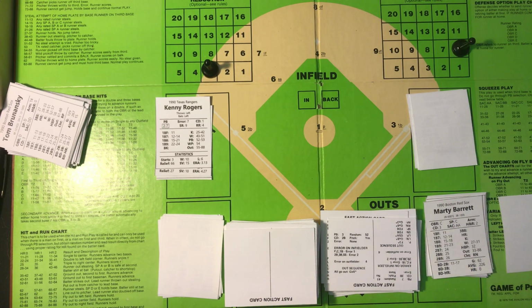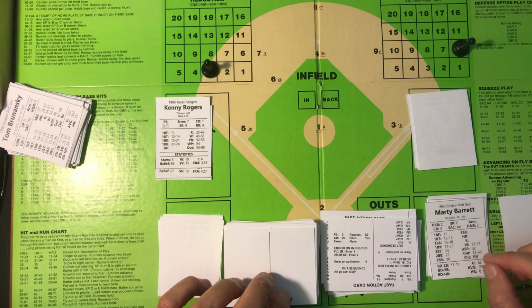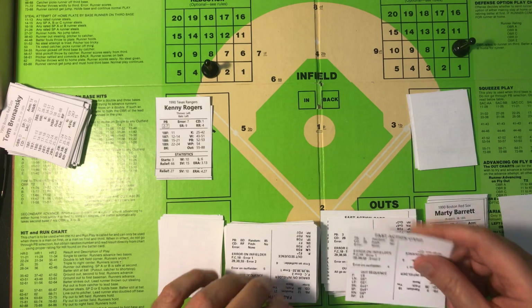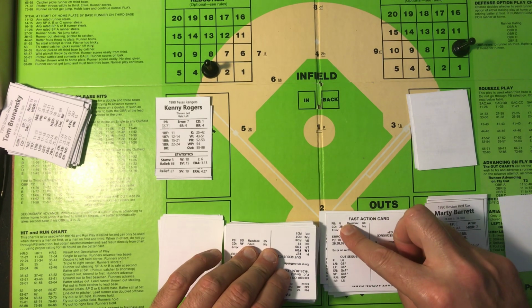Marty Barrett now. Marty Barrett's first at bat. This is Romine. Now it's Barrett. 2 T's, 2 R's on Barrett. Okay. Now we're not. He's at 226. We're going to bunt with him. Let's go. So that's an 8.